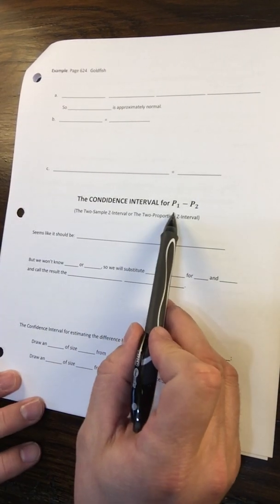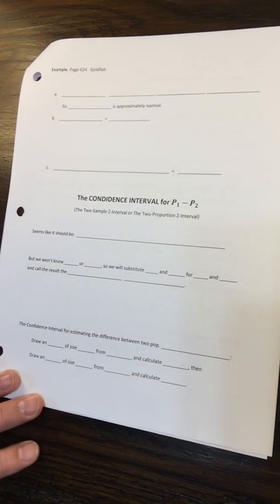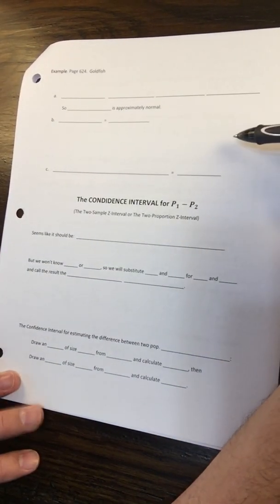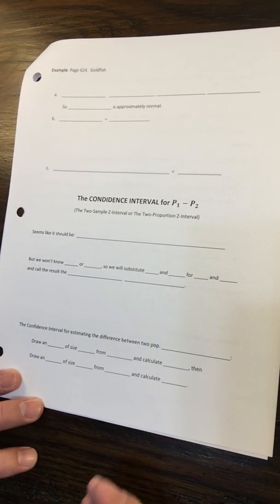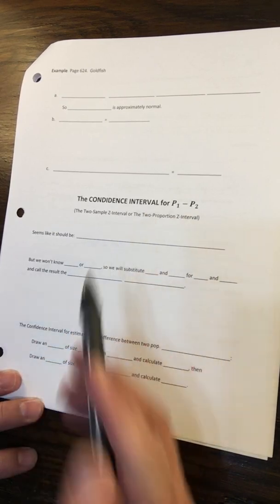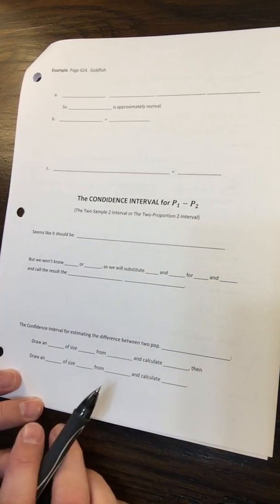The confidence interval, here it is. So now this was like chapter 8. So we just did chapter 7 stuff with 2 proportions. Now we're going to do chapter 8 stuff with 2 proportions. And tomorrow we're going to do a significance test. So that'll be chapter 9 stuff with 2 proportions.